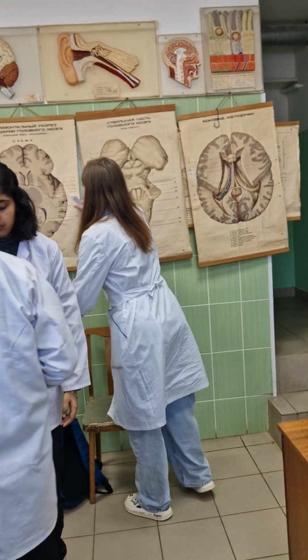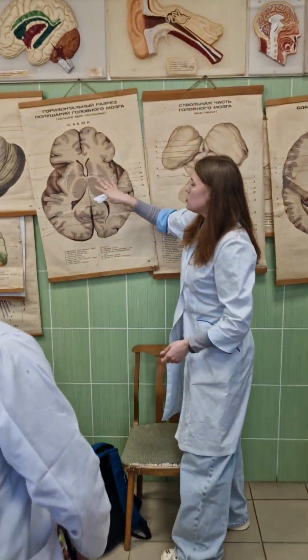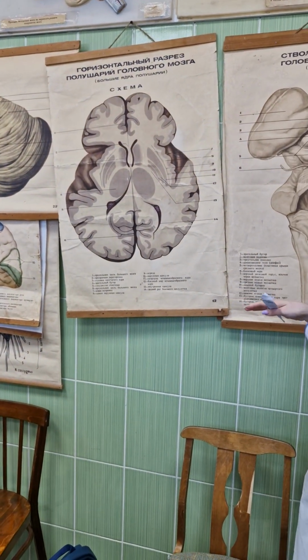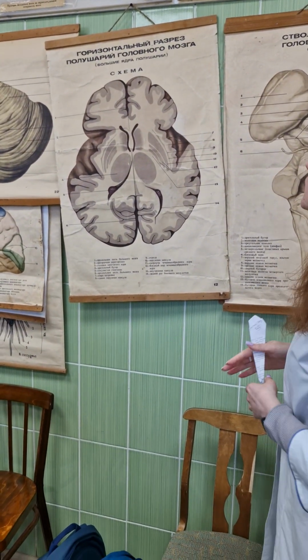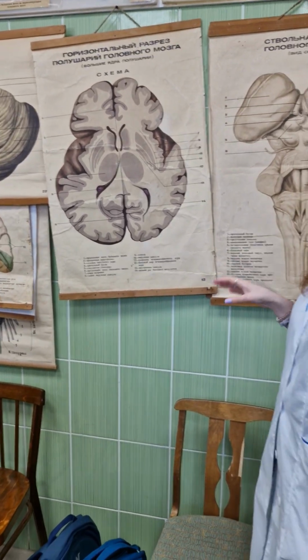Basal nuclei are accumulations of gray matter. Yes, subcortex, basal nuclei. We have three parts in our basal nuclei.